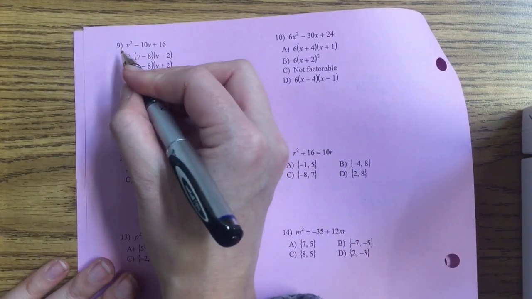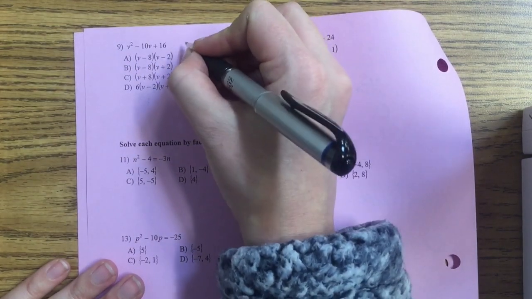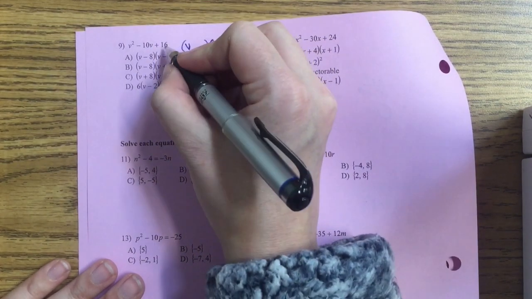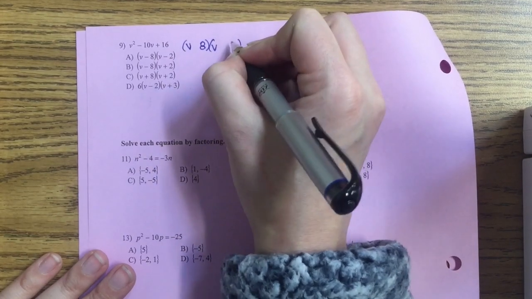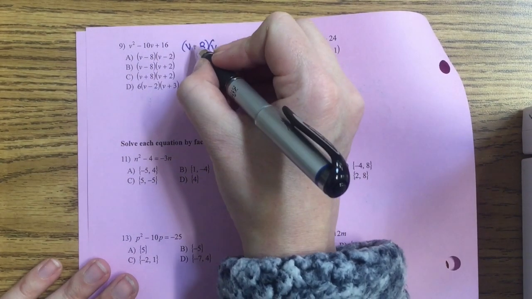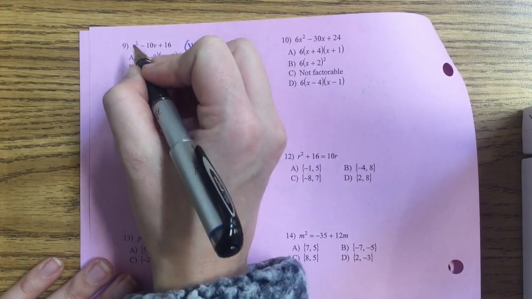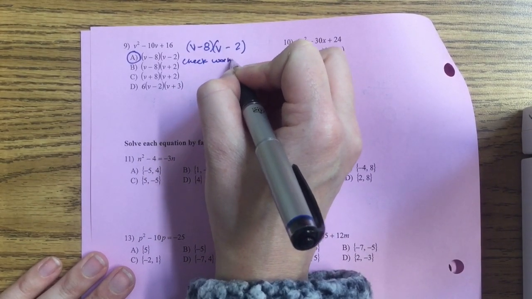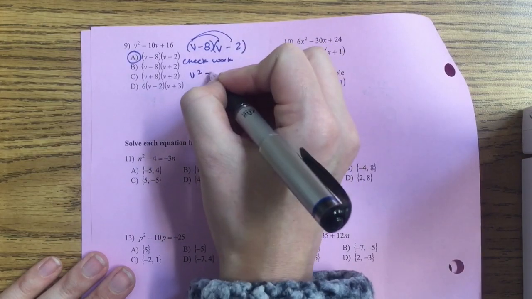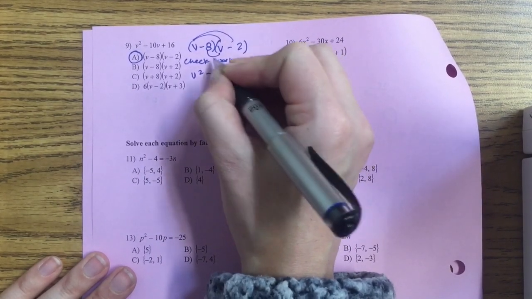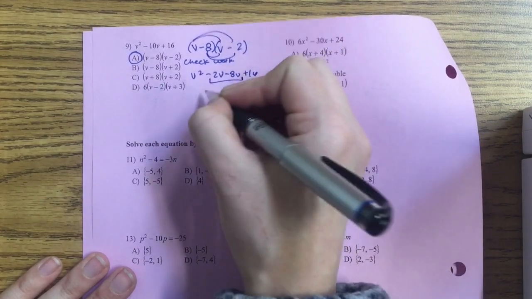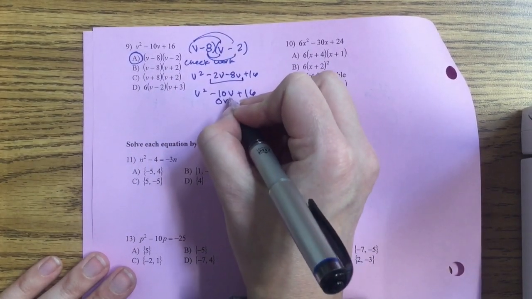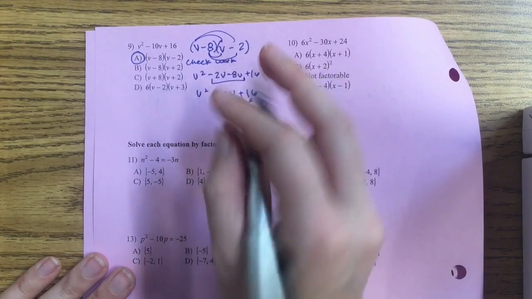On example 9, they want me to factor it, so I am going to do my 2 sets of parentheses. V and V go in front. Multiples of 16 would be 8 times 2. To get negative 10, they would both have to be negatives. If I wanted to double check my work, I could distribute it. Plus 16. When I combine those, they should give me negative 10, which is my original. So I know that that is my correct factors.